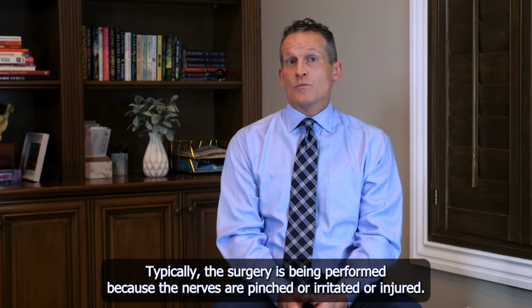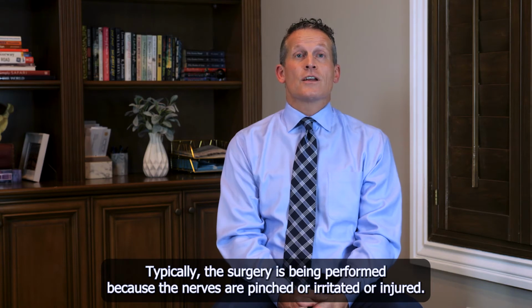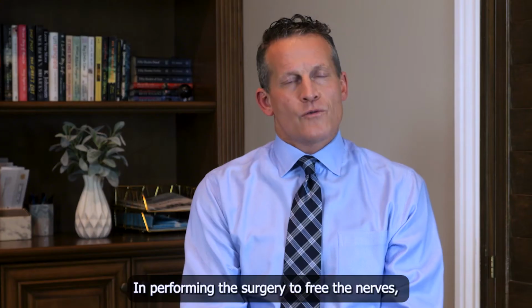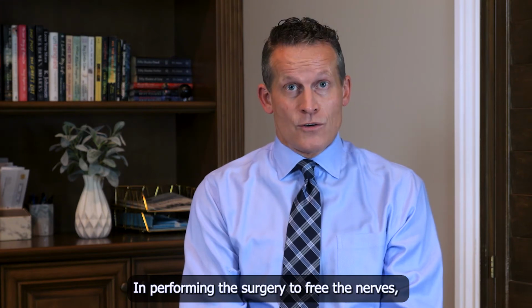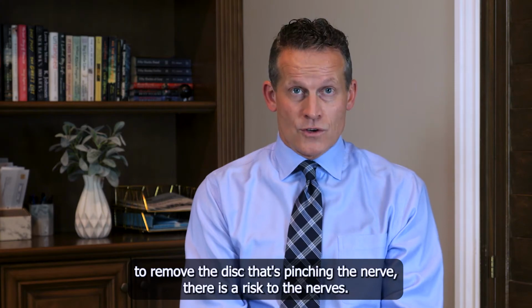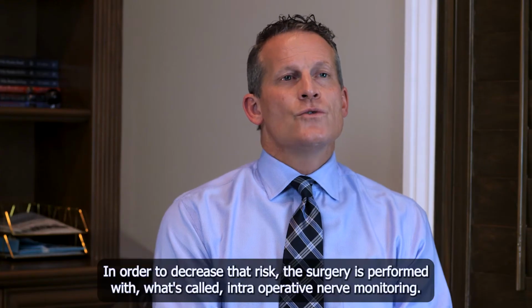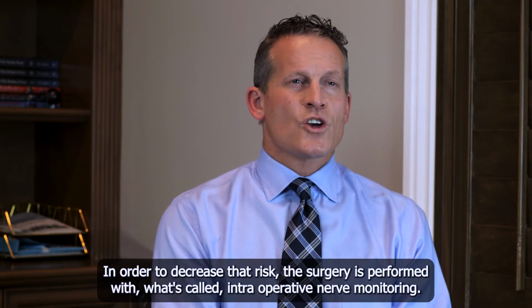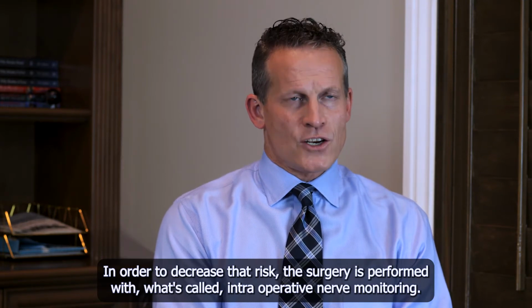Typically, the surgery is being performed because the nerves are pinched or irritated or injured. In performing the surgery to free the nerves, to remove the disc that's pinching the nerve, there is a risk to the nerves. In order to decrease that risk, the surgery is performed with what's called intraoperative nerve monitoring.